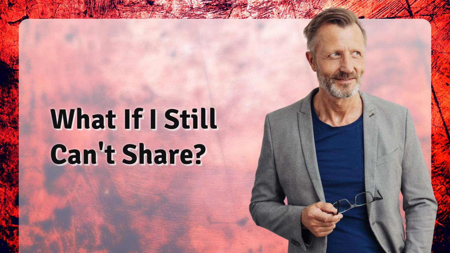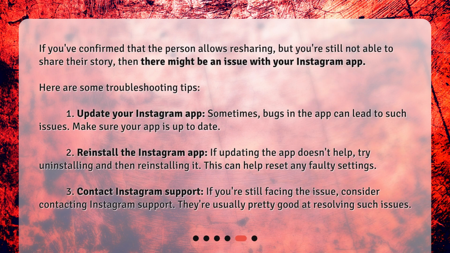What if I still can't share? If you've confirmed that the person allows resharing, but you're still not able to share their story, then there might be an issue with your Instagram app. Here are some troubleshooting tips. 1. Update your Instagram app. Sometimes, bugs in the app can lead to such issues. Make sure your app is up to date.